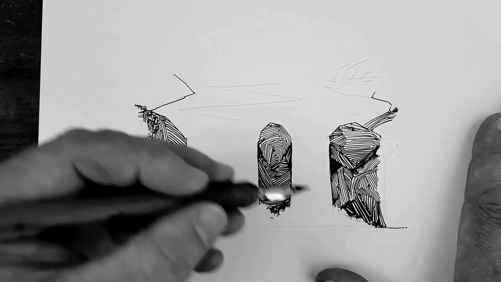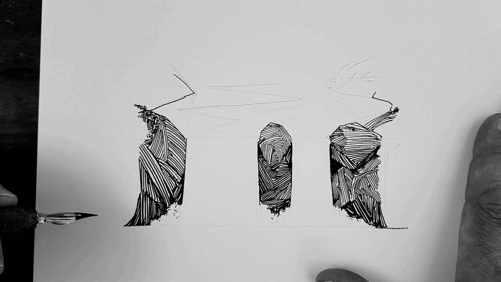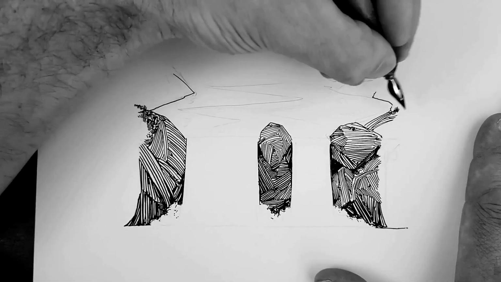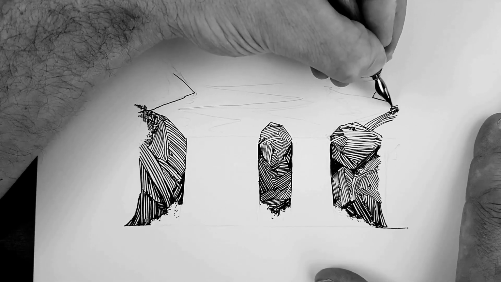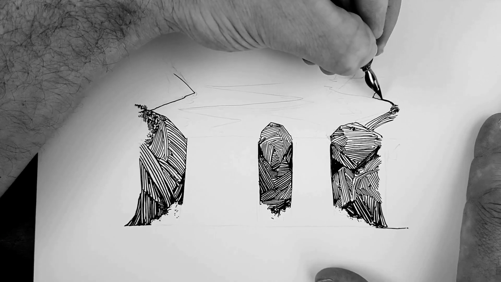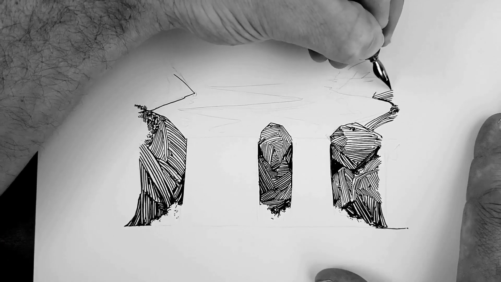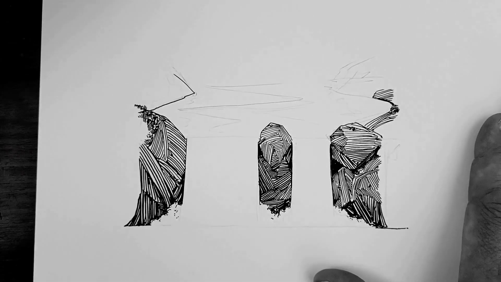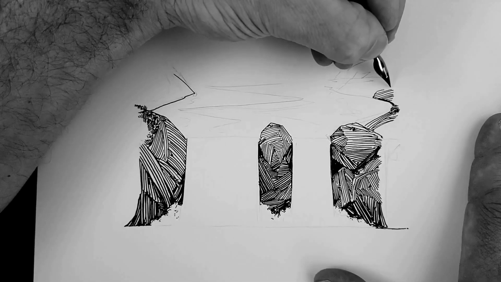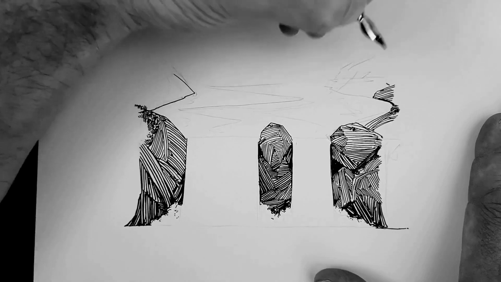So we've got a lot of these rocks inked, and I'm going to continue with some of the rocks along the shore here in the upper part of the drawing. And it's not going to be quite as tedious as the other parts.